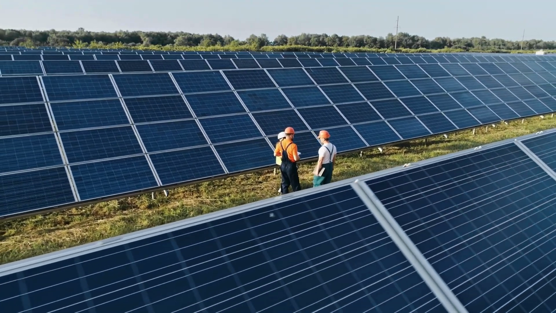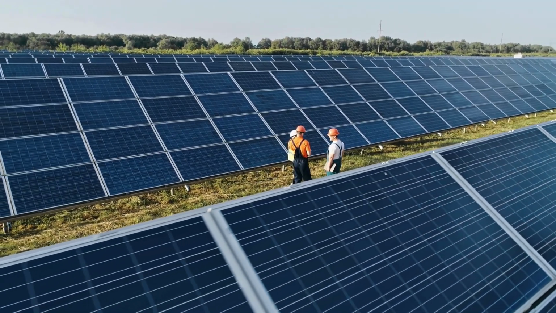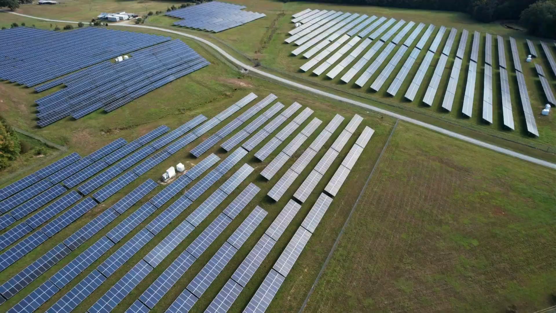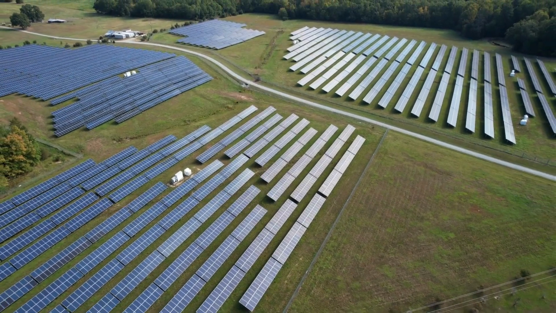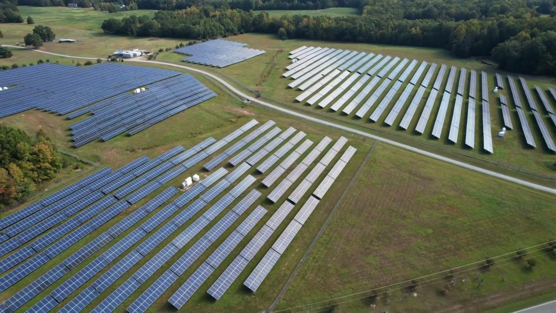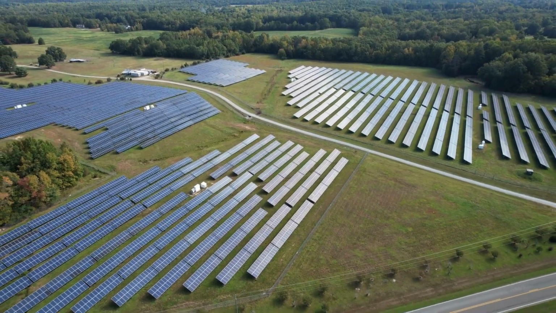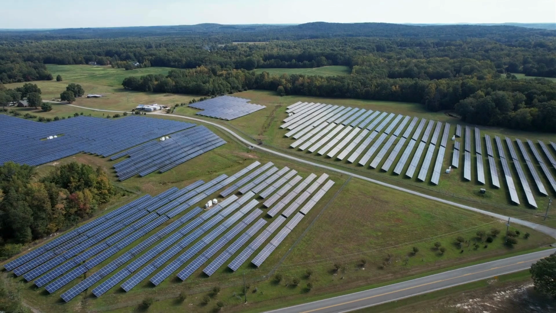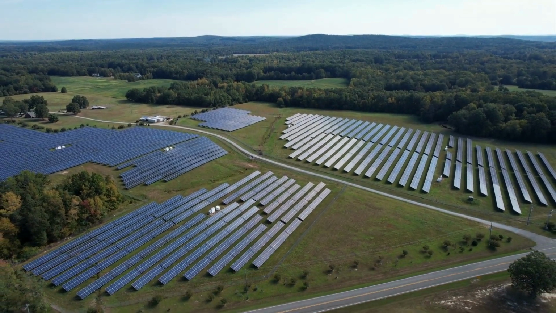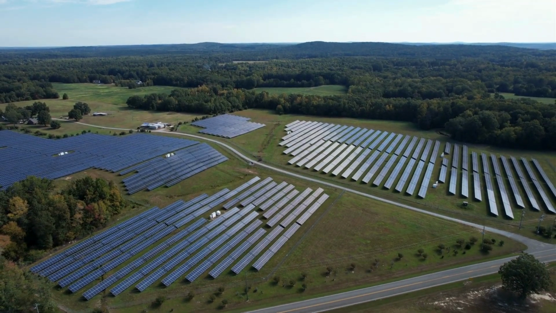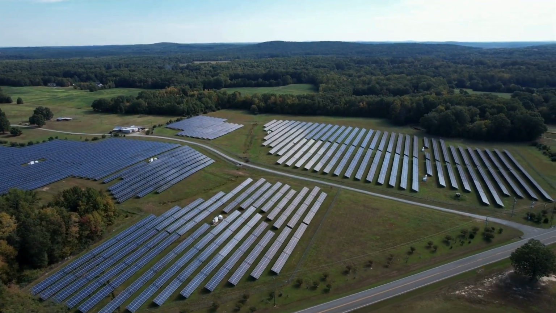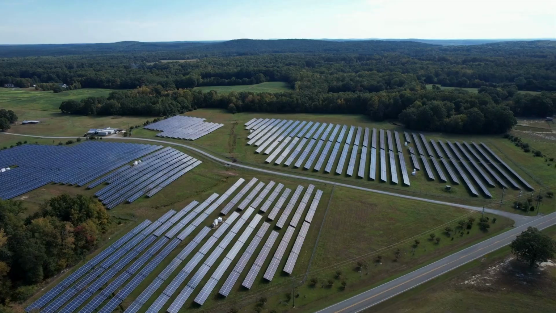But here's something worth paying attention to, and this is where a lot of people get surprised. The electricity that a PV cell produces is called direct current, DC. Now, what does that actually mean? In direct current, electrons flow in one direction only. Think of it like water moving steadily through a pipe, always going the same way, never reversing.